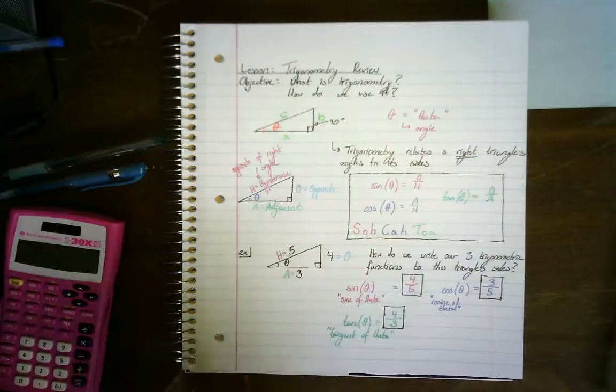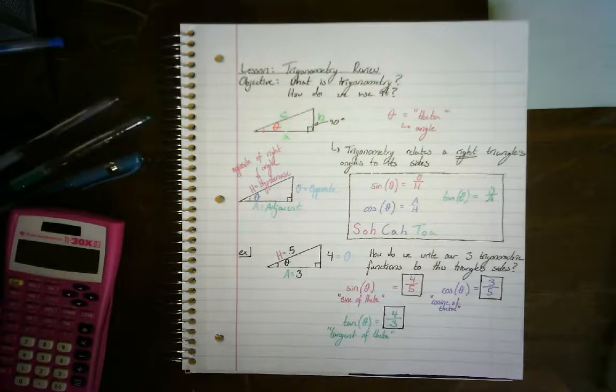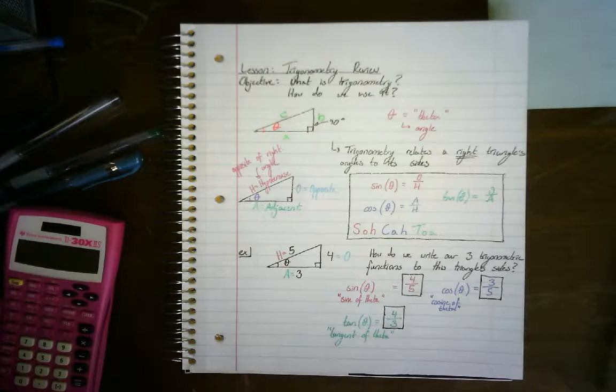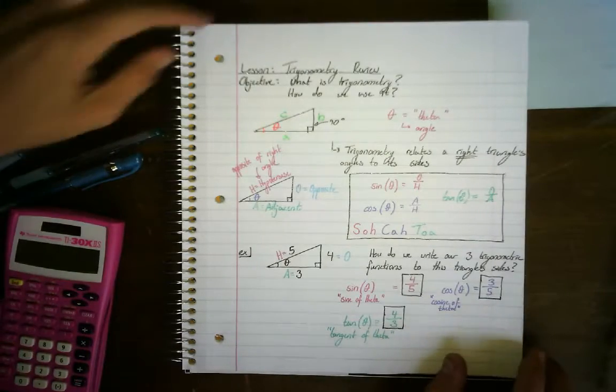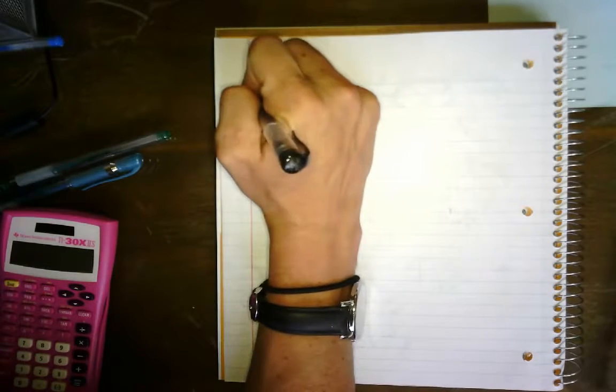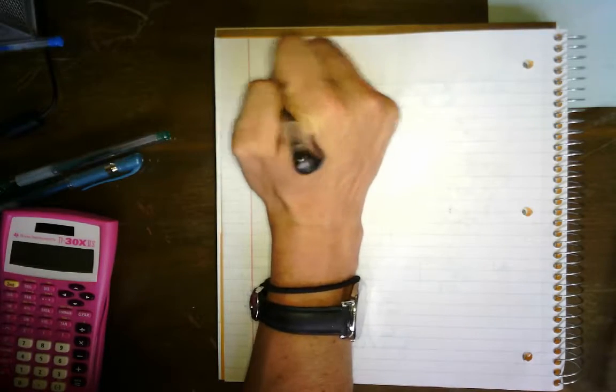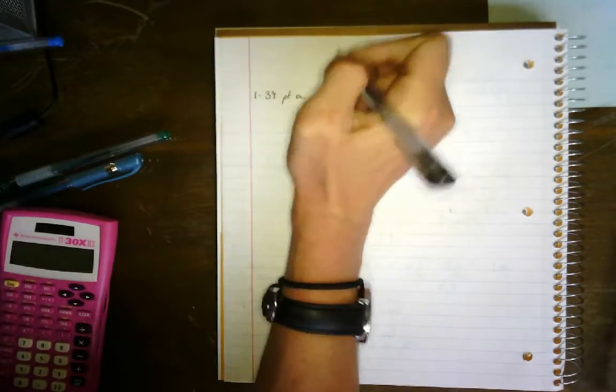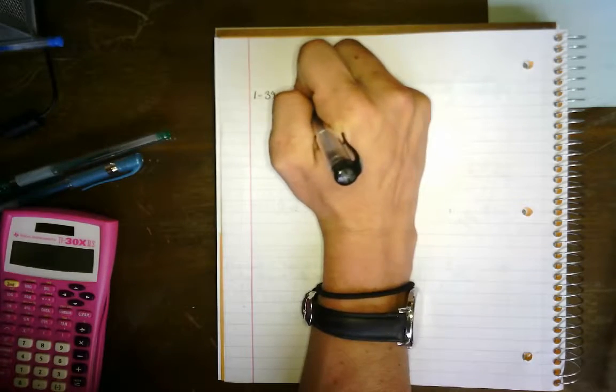Okay, so now that we're kind of familiar with how to relate each other, we're going to talk about how to actually use these to compute missing sides, which is what actually 139 in your homework is asking you to do. So let's check that out. For part A, 139 part A, we are going to solve for x.